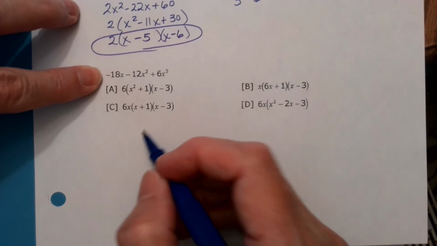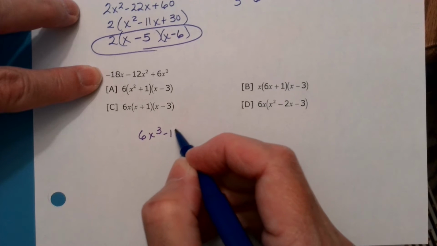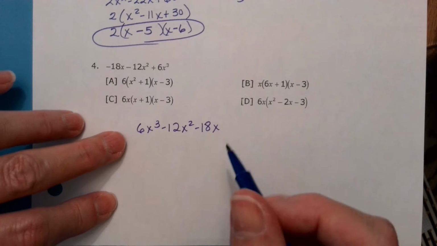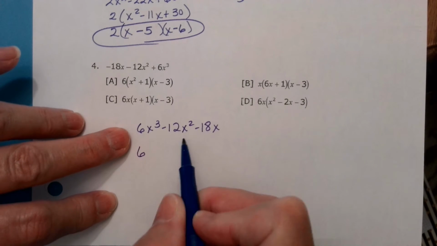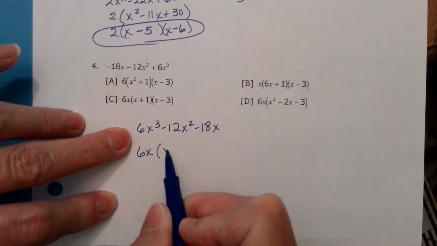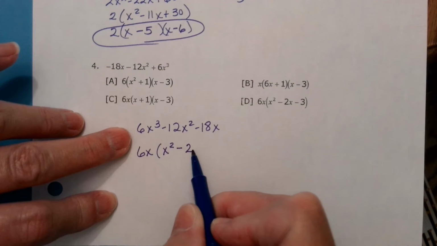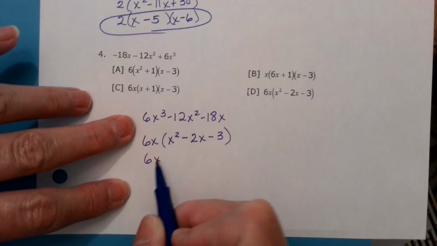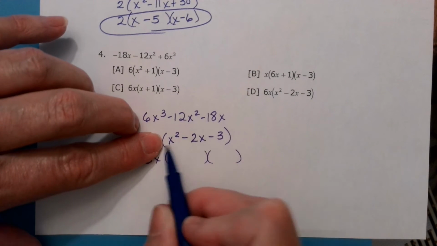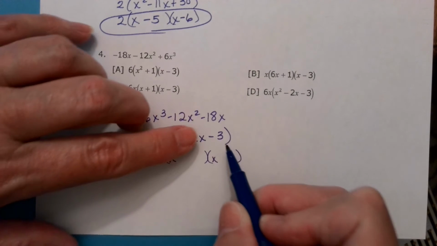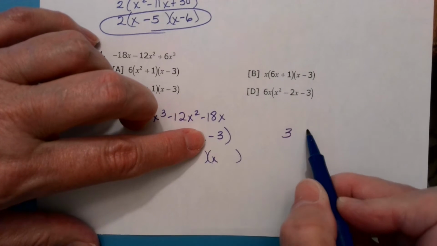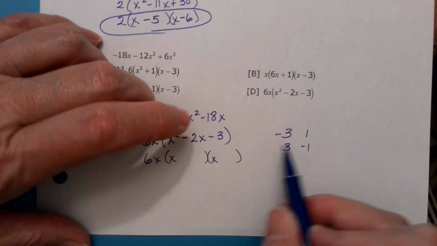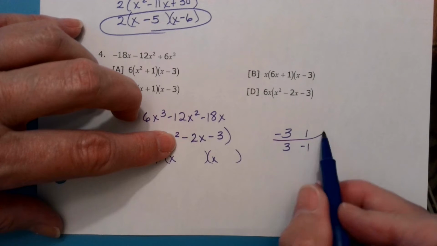First of all, we need to put it in descending order. Then we need to factor out the common factor. So there's a 6 in all of them, and there's an x in all of them. So it's going to leave x squared, negative 2x, and negative 3. Okay, then to factor this, I'm going to have an x and an x. To get a 3, the only way I can get a 3 is a 3 and a 1. To get a negative, it's either that one's negative or that one's negative. I want it to be a negative 2 when I add them, so I'm going to use these two.